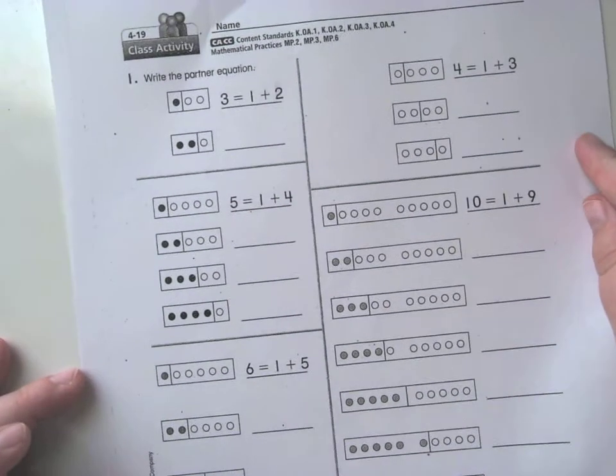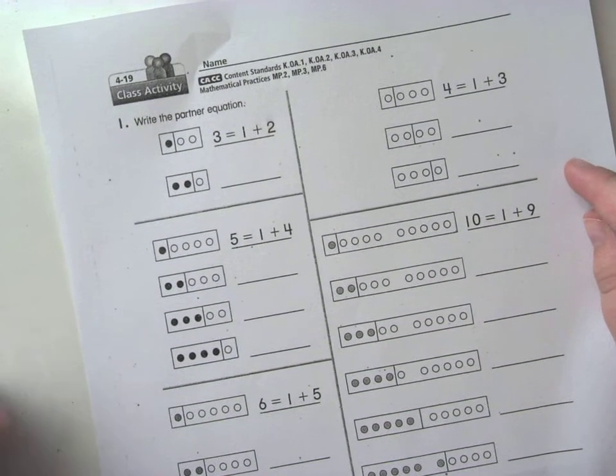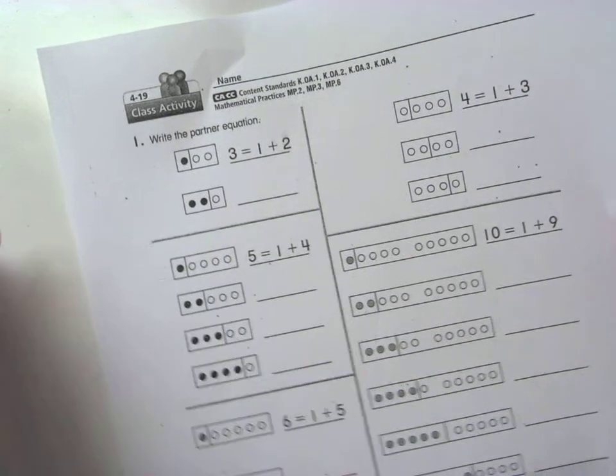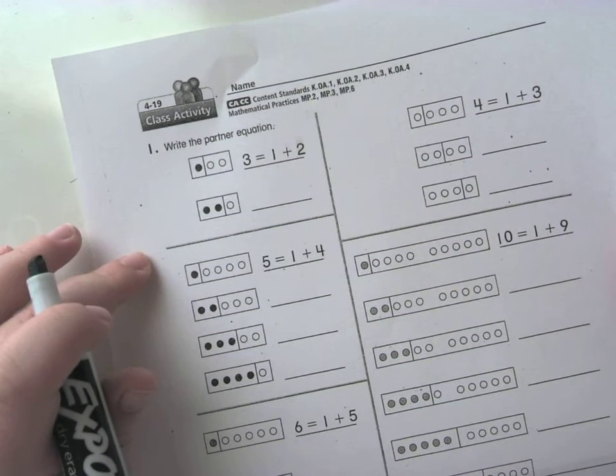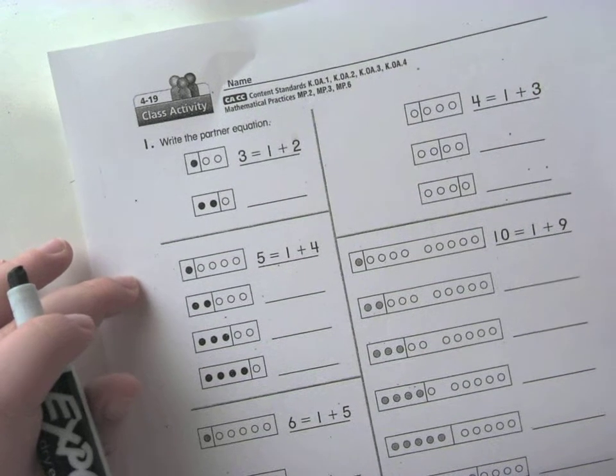So last week we talked about 3D shapes and we talked about their faces. So this week we are going to be talking about partner equations. Now you have a page in your packet that looks like this. Okay? Partner equations. So we're going to practice a few problems together on the whiteboard, and then you guys are going to go into your packet and you're going to fill out this paper, okay?